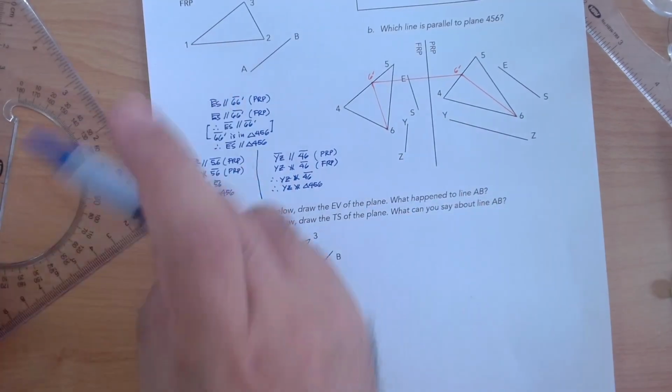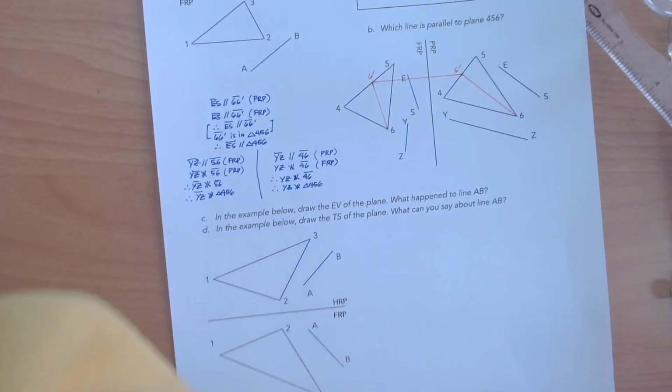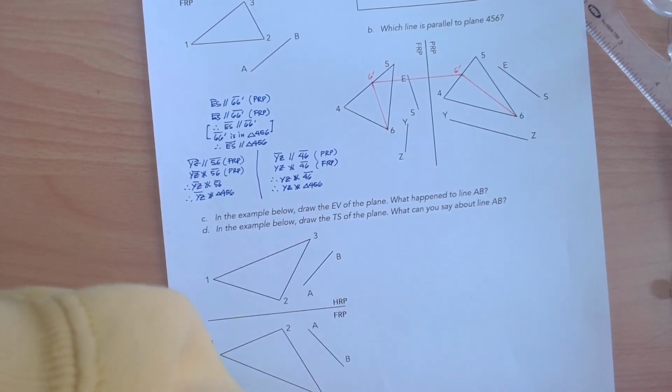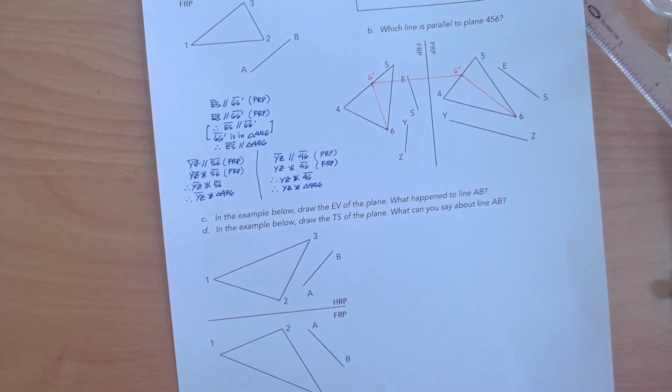Kasi if you think about it, if you have a plane, tapos there is a line that is truly parallel to the plane, and what you do is you try to orient it such that the plane is in its edge view. If they are truly parallel, then it makes sense that the line will appear parallel to the plane which is in its edge view. Okay, so that is also another way to prove it, no? But again, it's a harder technique because you have to do the edge view first.